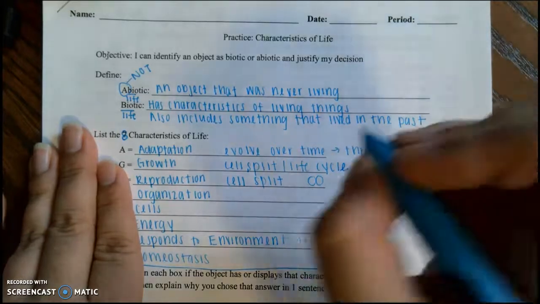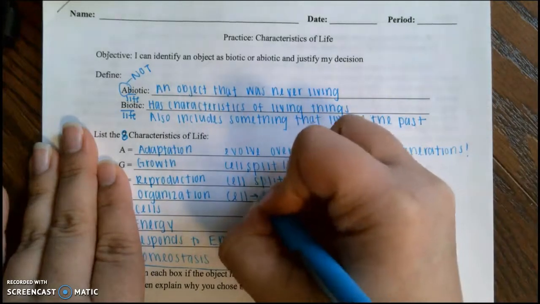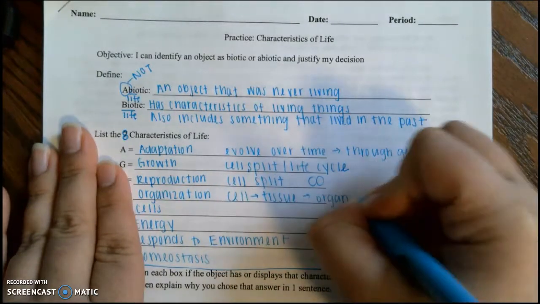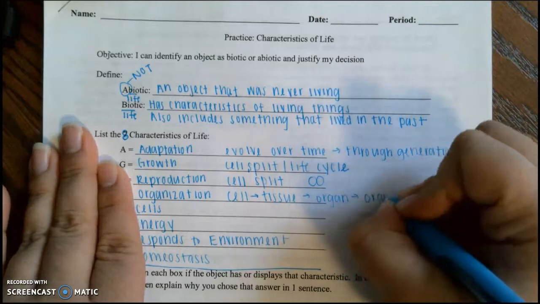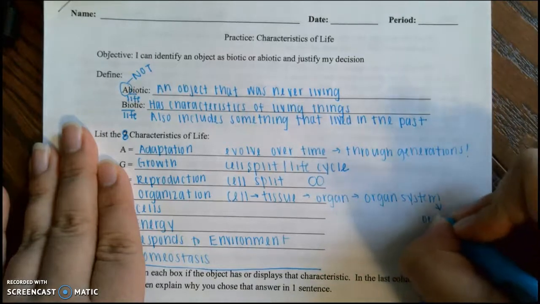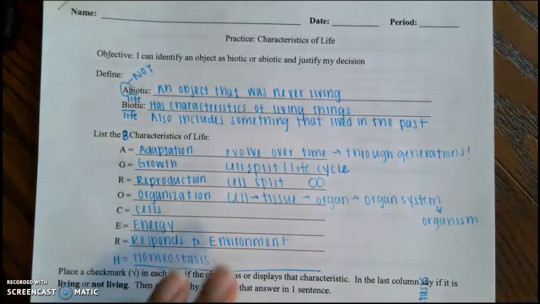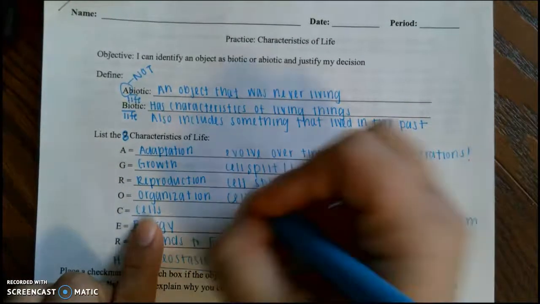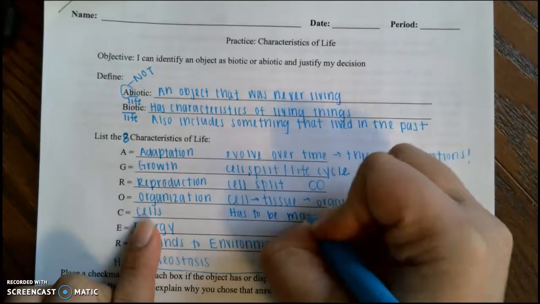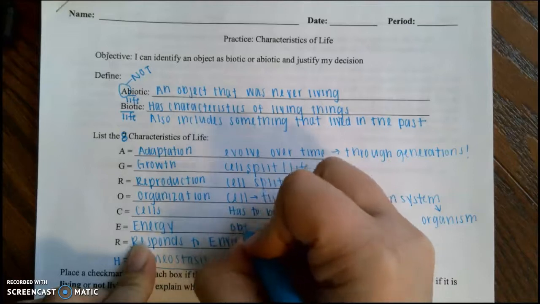Organization, so we can think like a cell, and if you put a bunch of cells together, then you have a tissue. And if you put some of those together, you have an organ. Next level up, organ system. Till finally your organism. Anything that's living has to be made of cells. And it has to obtain and use energy.